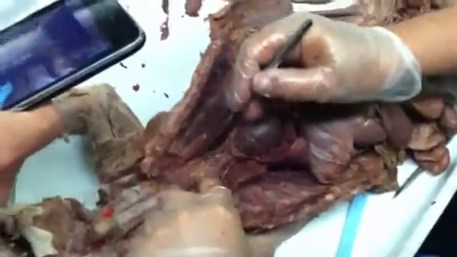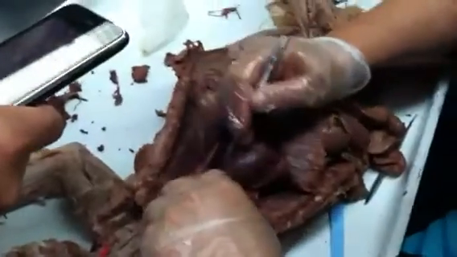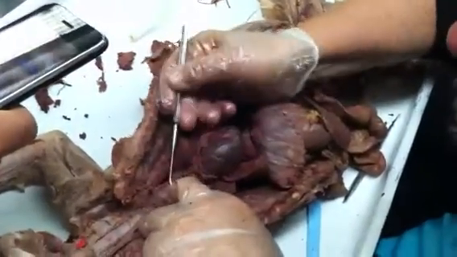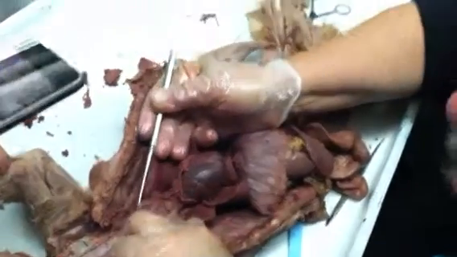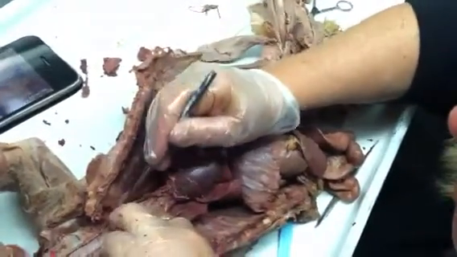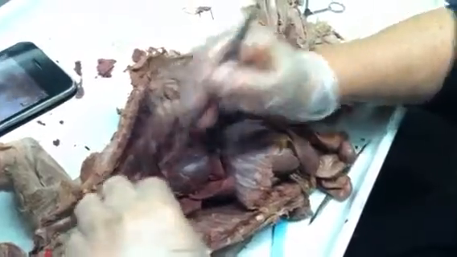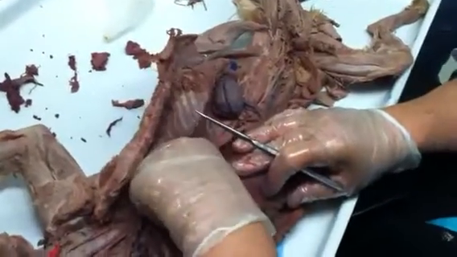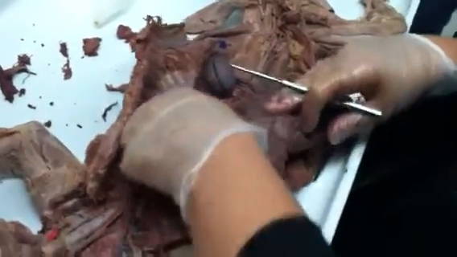And on the left-hand side, there'd be a vessel that has the same type of format right here. So you can uncover that on the left-hand side. It's the same on both sides. It's symmetrical there. If you look again at the back of the heart, look for the dorsal aorta.